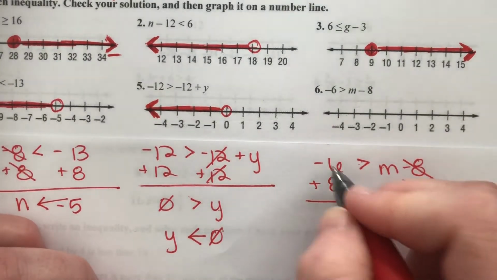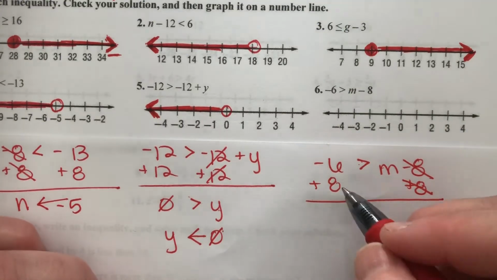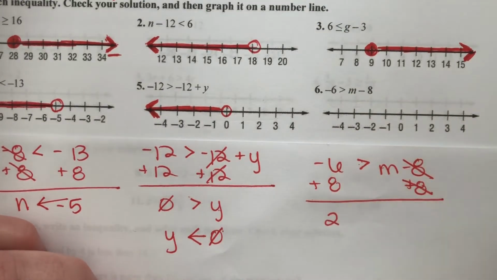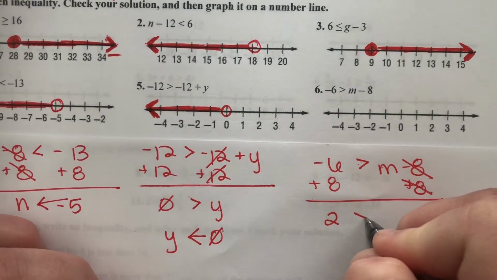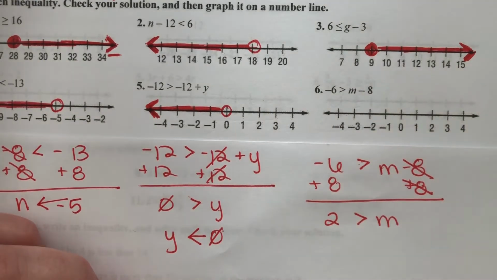These go away. Negative 6 plus 8. If I'm 6 feet down in a hole and I come up 8 feet, I'm going to end up 2 feet above the hole. Bring down my sign. Bring down my m. Okay, this is great. I'm done with the math.